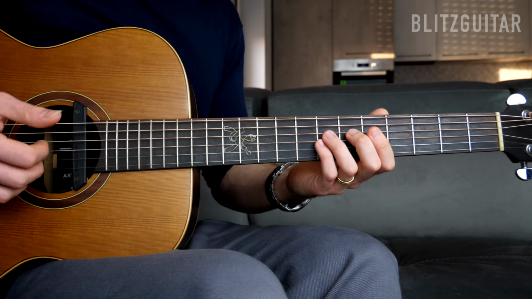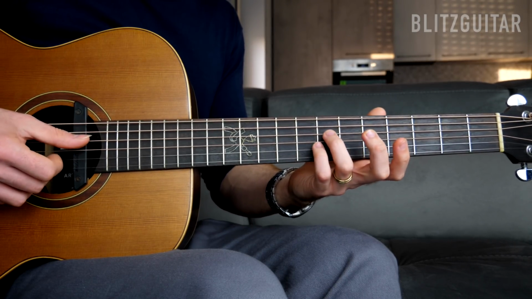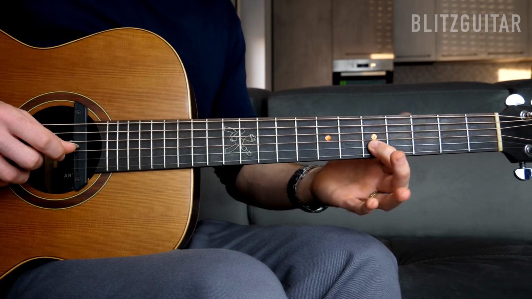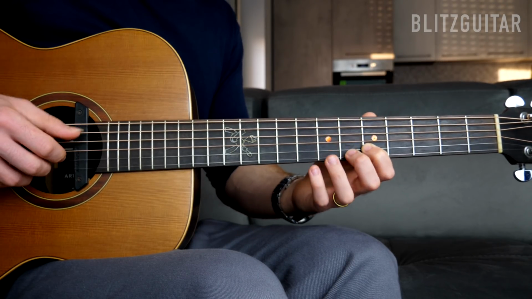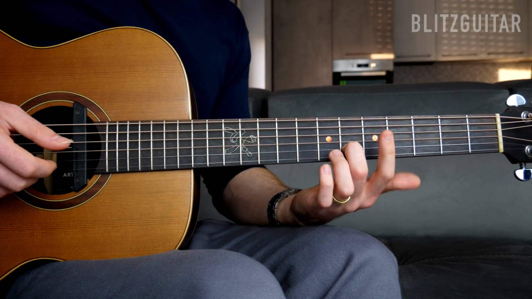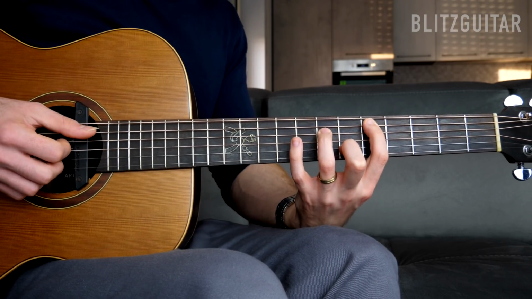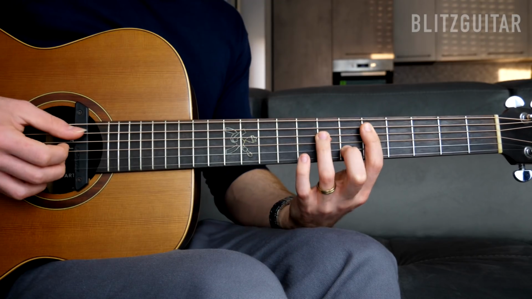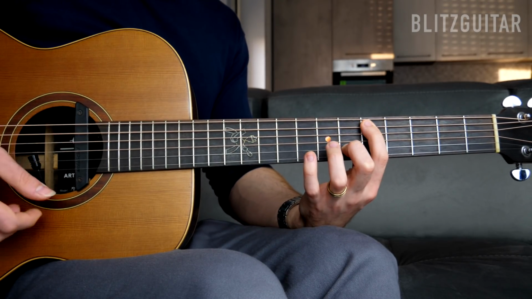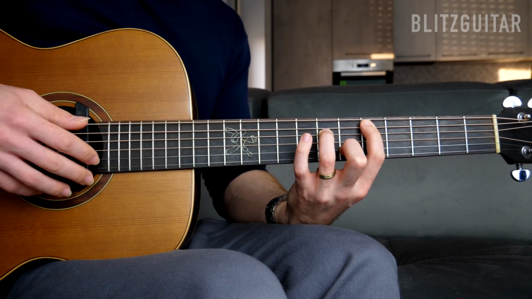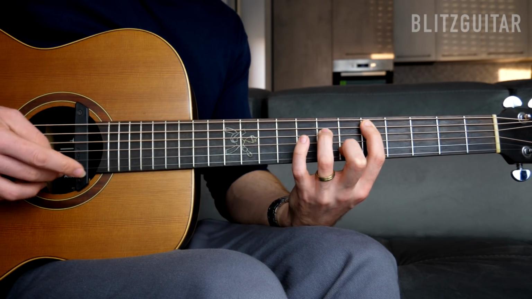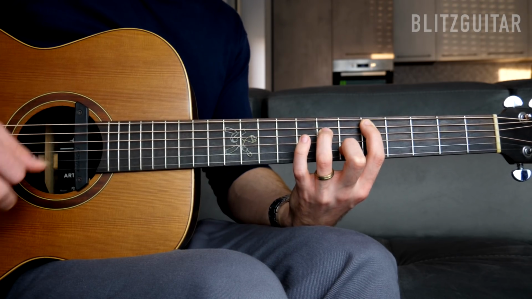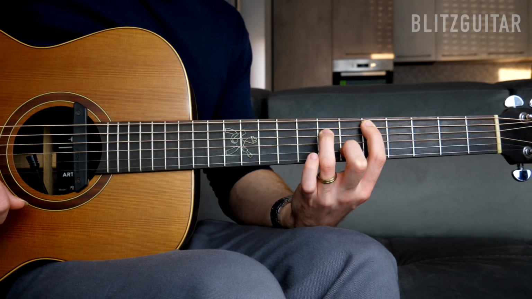So I'm playing the D and G string fret number 7, the B string fret number 5, and the B string fret number 6. And then I put down the D minor chord. We're going to play like this. So I'm playing the B string fret 6, the A string fret 5, the D string fret number 7, E string open, and the B string again.